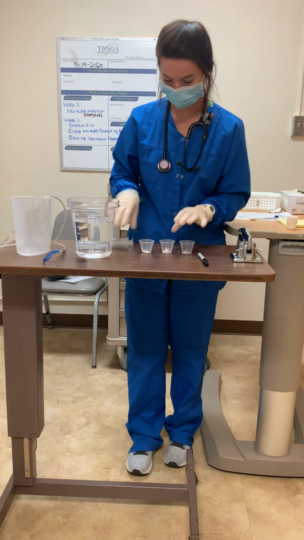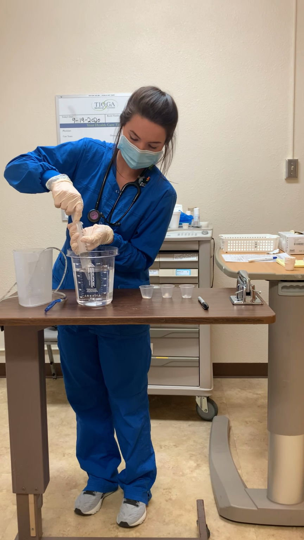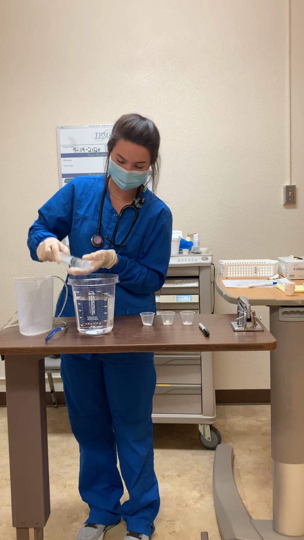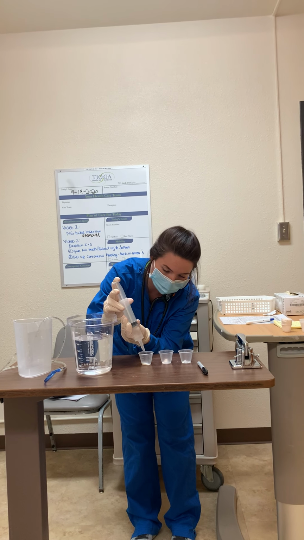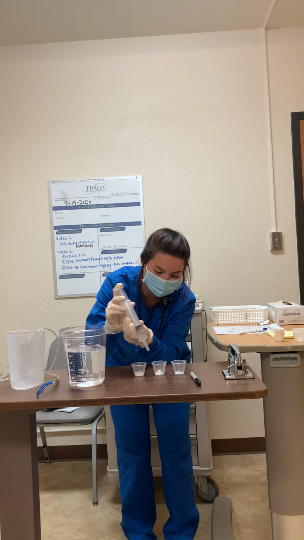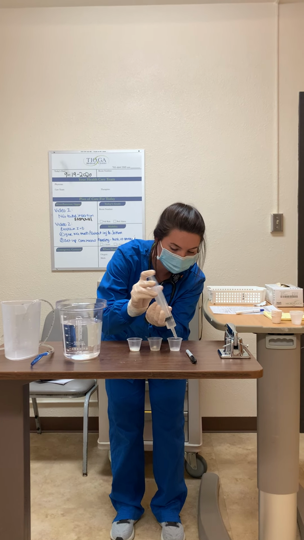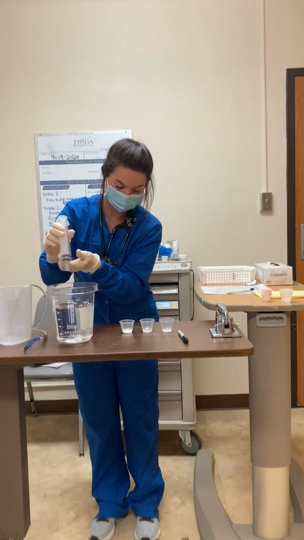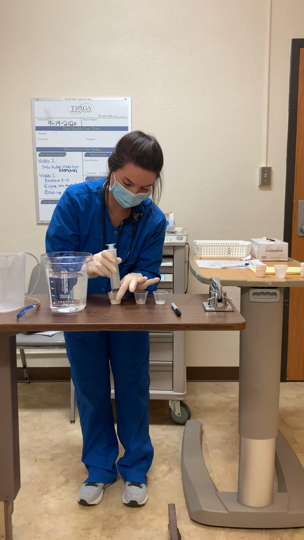Okay, so then first, I'm just gonna go ahead and draw up some water here. You wanna make sure it's room temperature. And I'm gonna be putting about 5 or so in each cup, just enough to dissolve my medication. Okay, and I'm just gonna go ahead and stir them around really well so we make sure everything is dissolved.